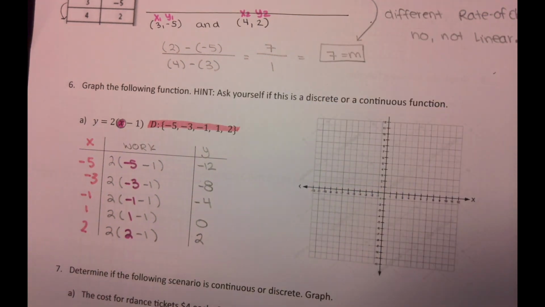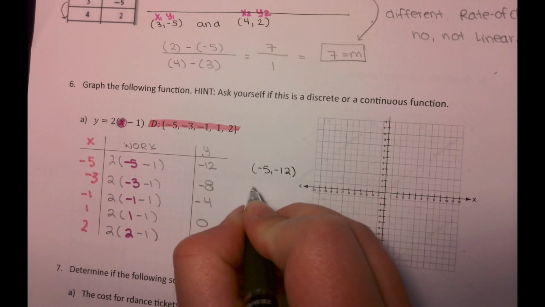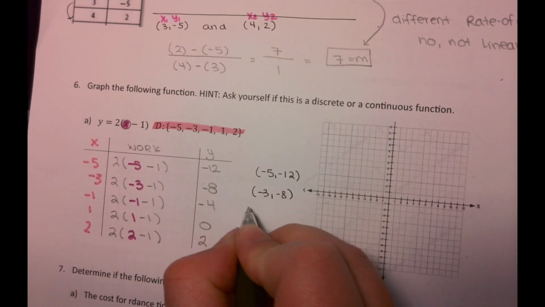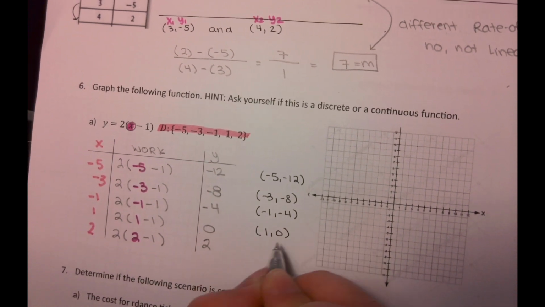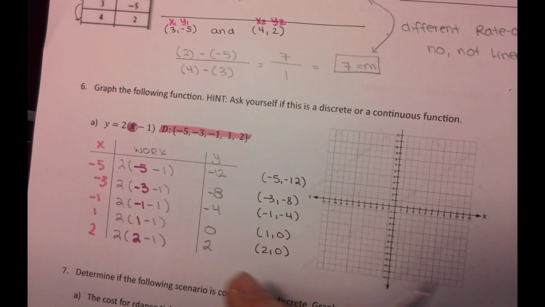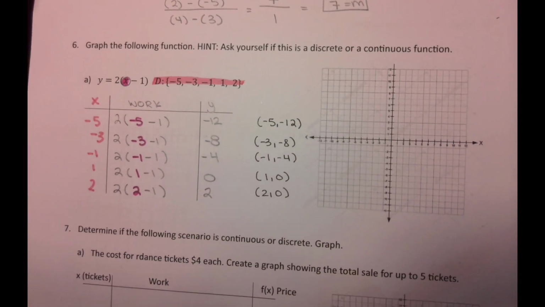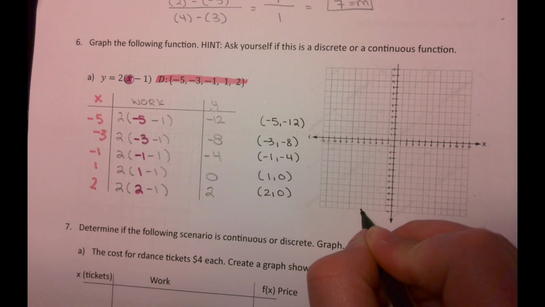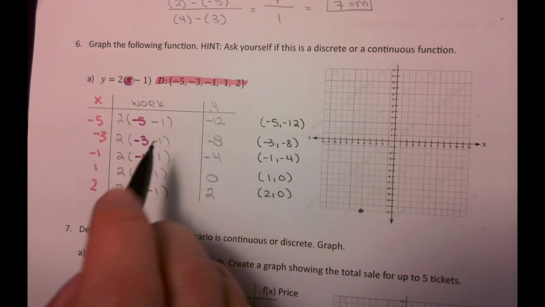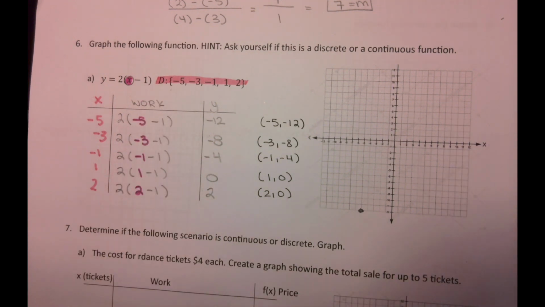So that means I have now created points of inputs and outputs. I'll write them out really quick. You don't need to write out your points. If you can see the relationships, that's fine from a table. So we have 1, 2, 3, 4, 5 on each axis. Okay, making sure that I have all of them. All right, so we have a negative 5 and a negative 12. It's all the way down here at the bottom. Remember, this is a disconnected, discrete graph because the domain values are listed. So we have to not connect our points.